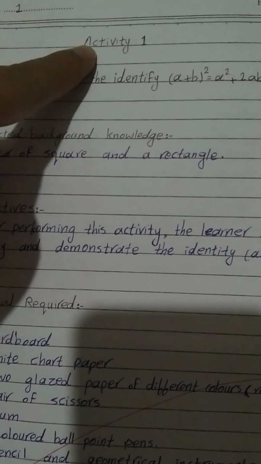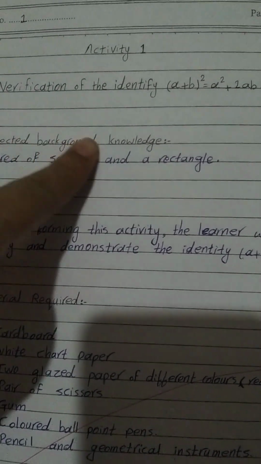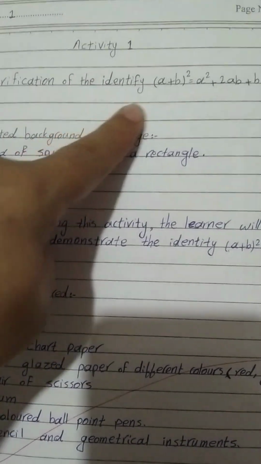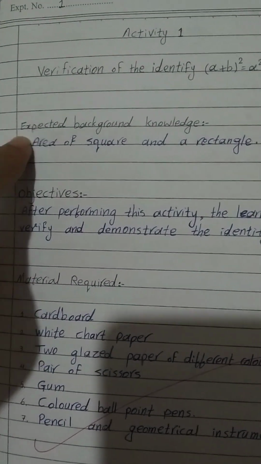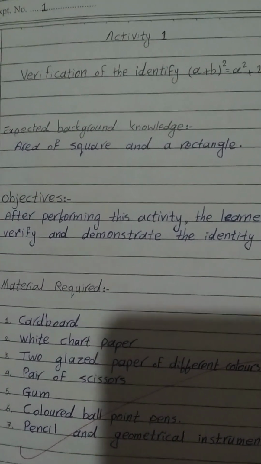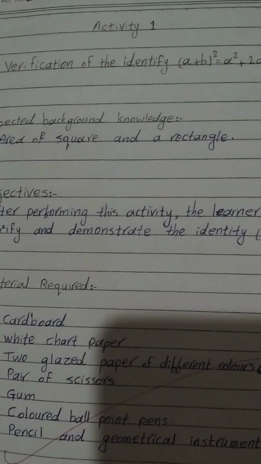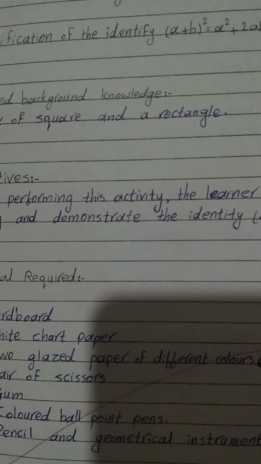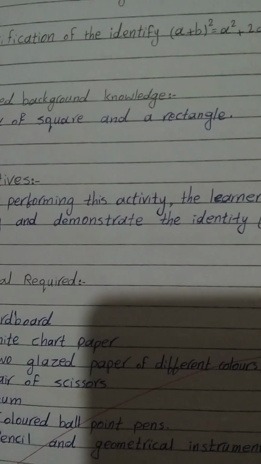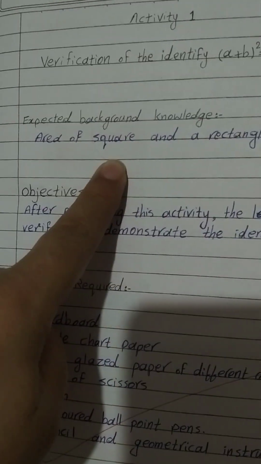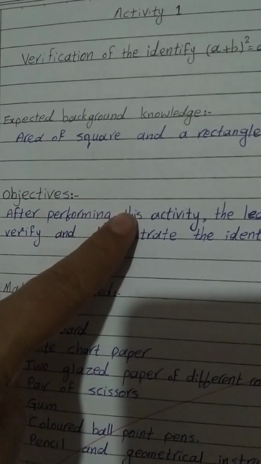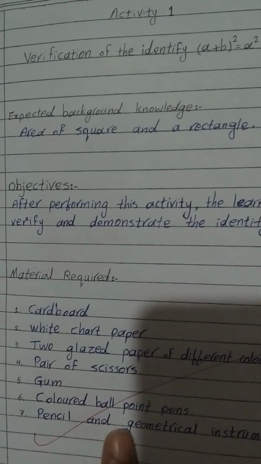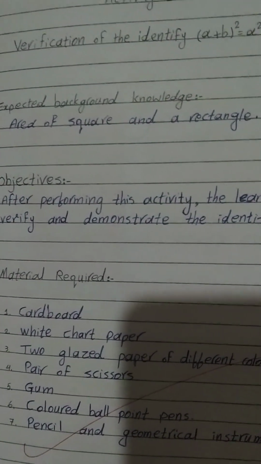First is the activity number, then the name of the activity, which for this is identify this formula, and then what knowledge you need if you want to do this experiment. Before that, what you should know, or what you know, will be better for you to understand it. For this one, you need to know the area of a square and rectangle. It means if you know how to calculate the area of a square and rectangle, it will be easy for you to follow the practical.